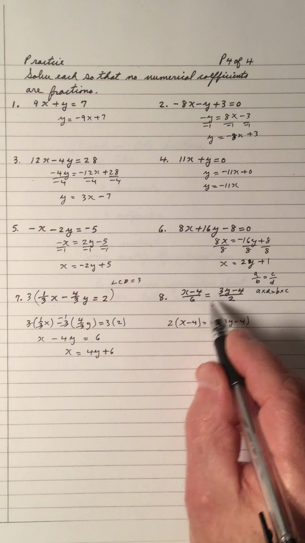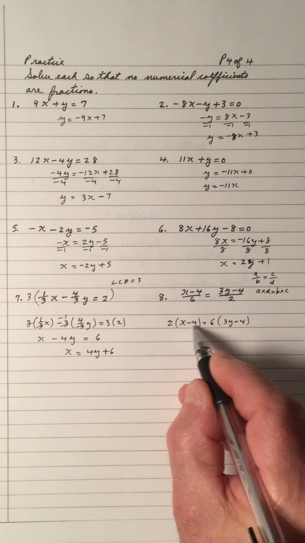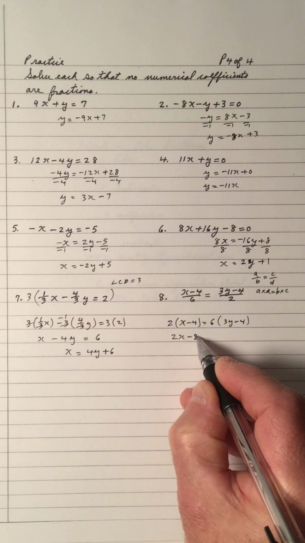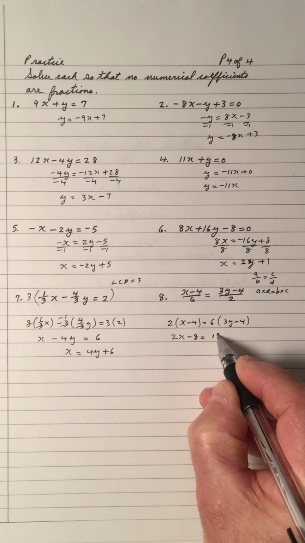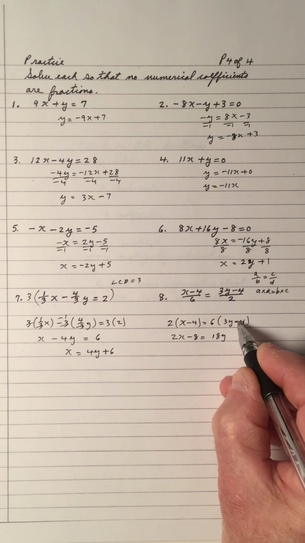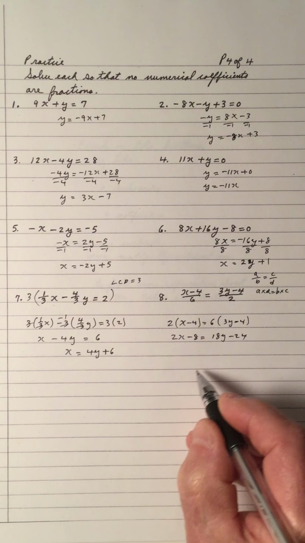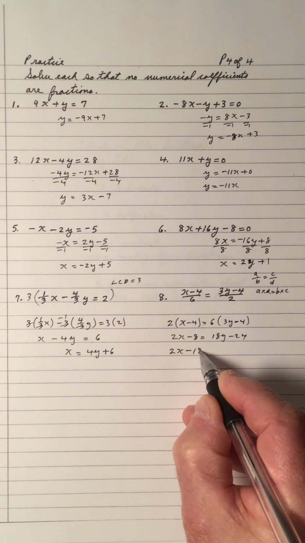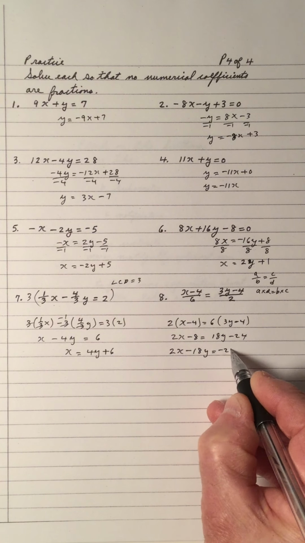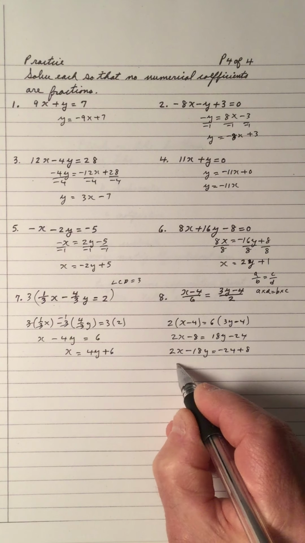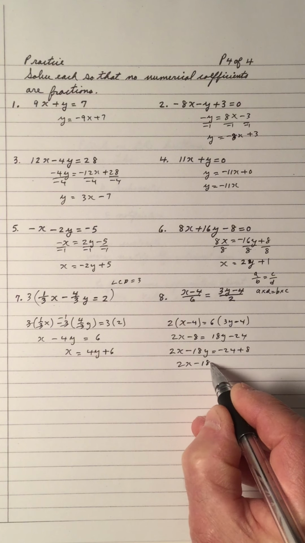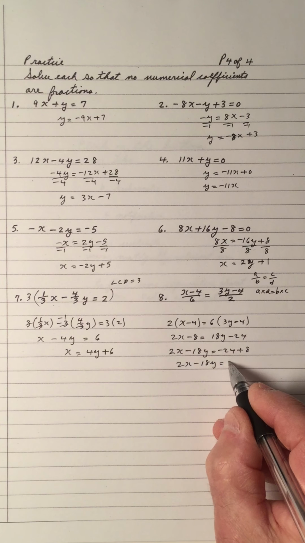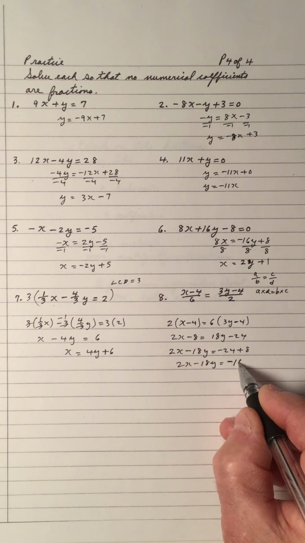Notice I multiply with the 2 first because I put the monomial in front of the bracket. So 2 times x, 2 times -4, 6 times 3y, 6 times -4, and 2x minus 18y equals -24 plus 8. 2x minus 18y equals, and you add that, and you get a minus 16.